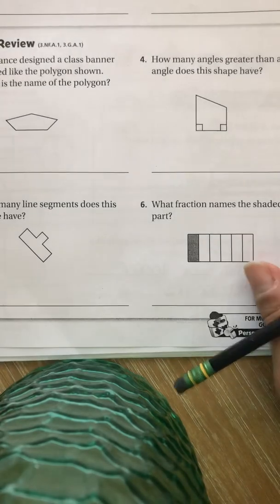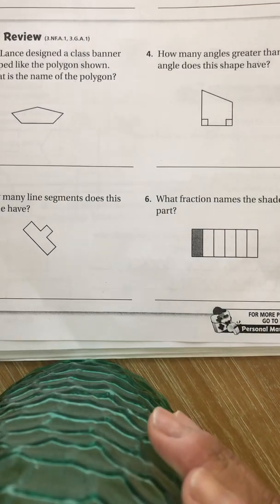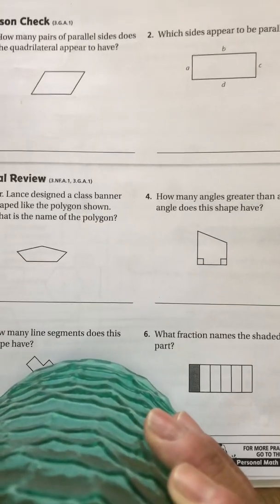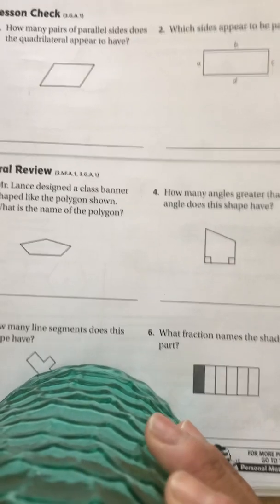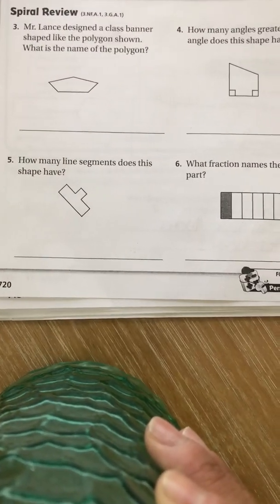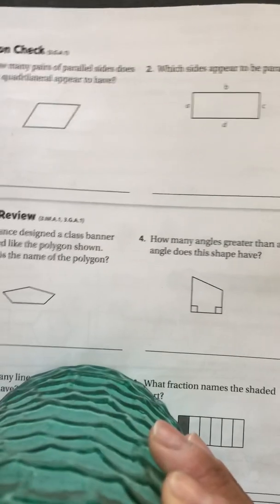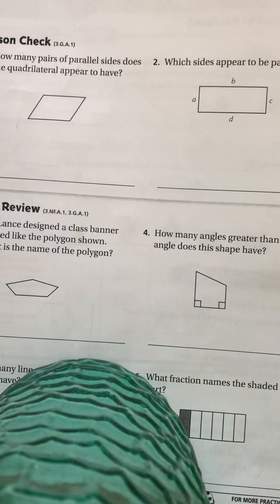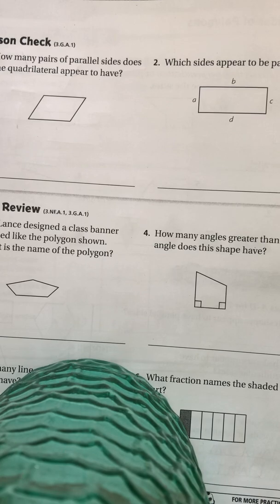Now, on the back, let's see. Number 1, how many pairs of parallel sides? Okay, I'm not going to do 1. Not going to do 2. Nope. Not doing 4. Not doing 5. Not doing 6. So guess what? I'm not doing any on the back. So I only did one problem with you on the front. So it is your responsibility to do this homework page. I will go over it tomorrow.